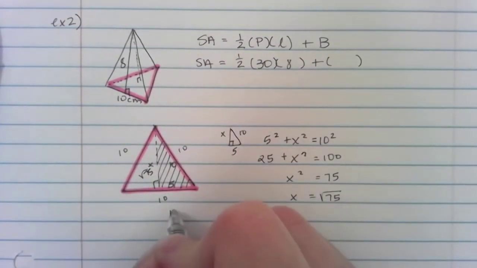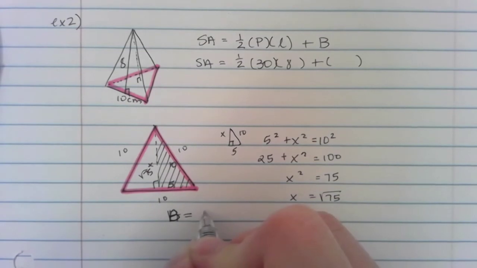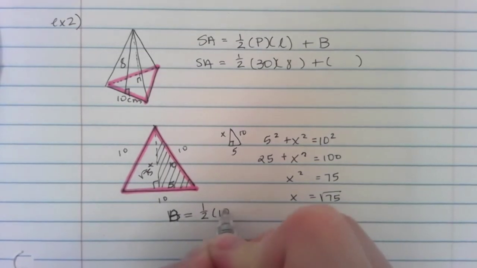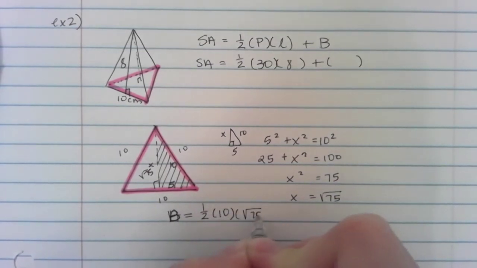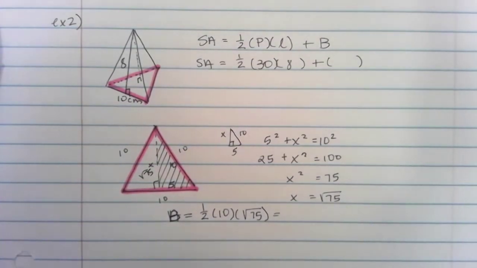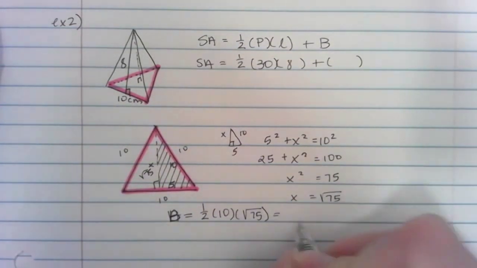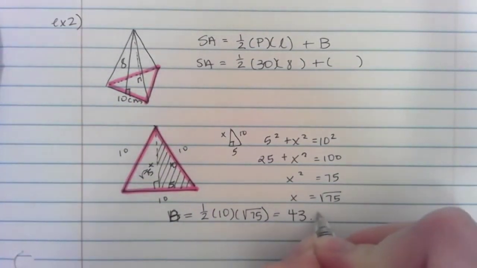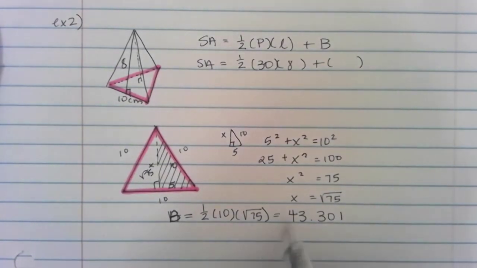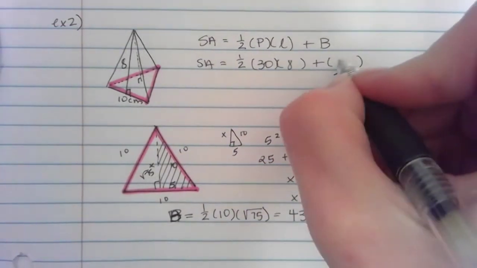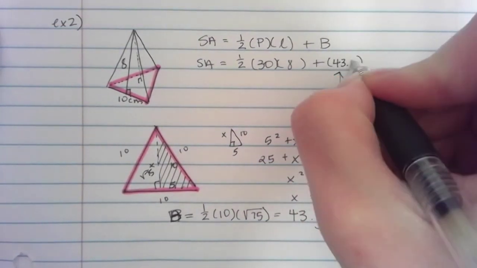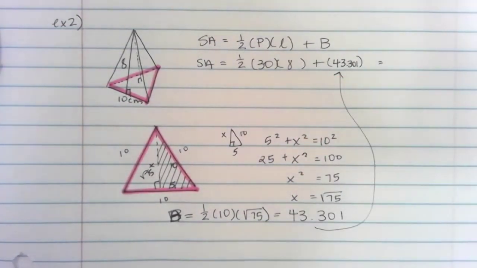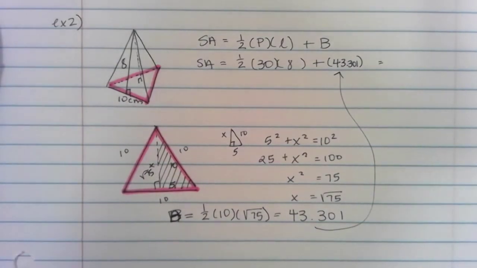So if I was looking for the area of the base, or I'll even put a big B because that stands for area of the base, it's 1/2 times 10 times the square root of 75. Plug that all in your calculator, and you get 43.301. That is the area of the base.